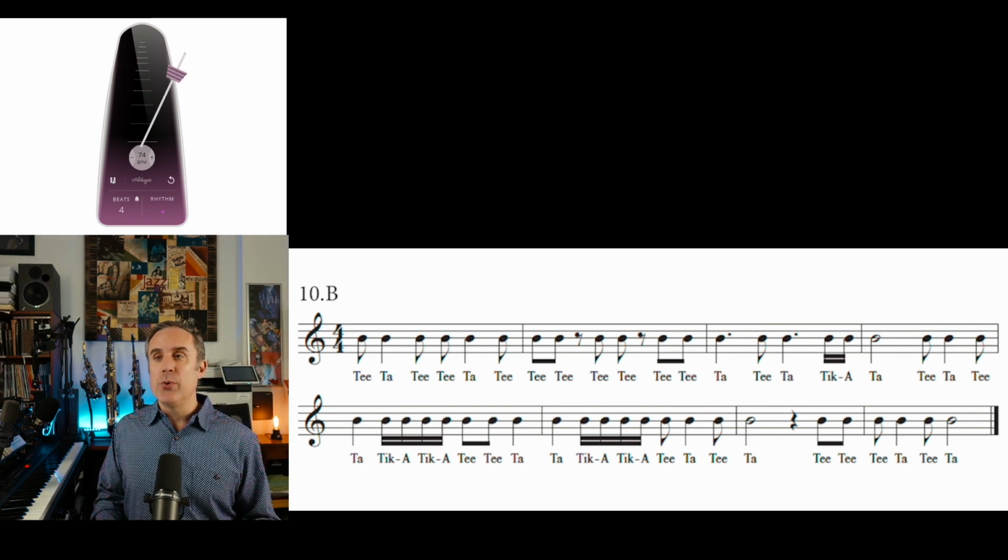1, 2, ready, and T-ta, T-T-ta, T-T-T, T-T, T-T-ta, T-ta, Tik-A-ta, T-ta, T-ta, Tik-A, T-T-ta, ta, Tik-A, T-ta, T-ta, T-T-T-ta, T-ta.